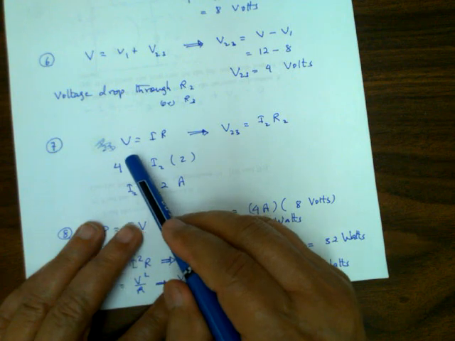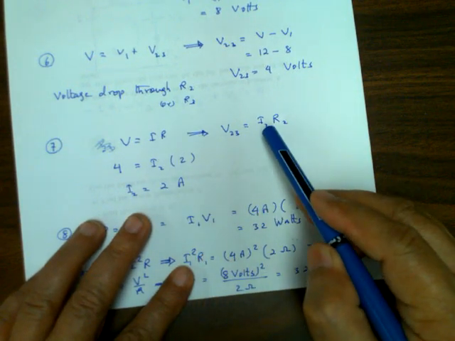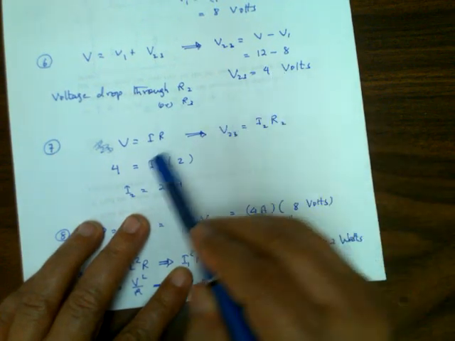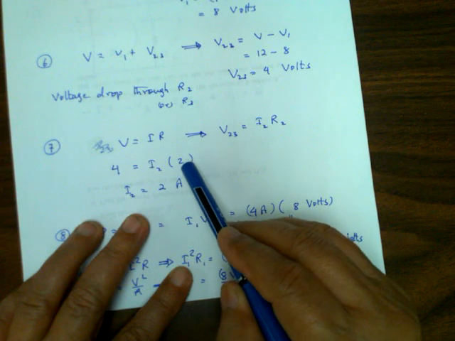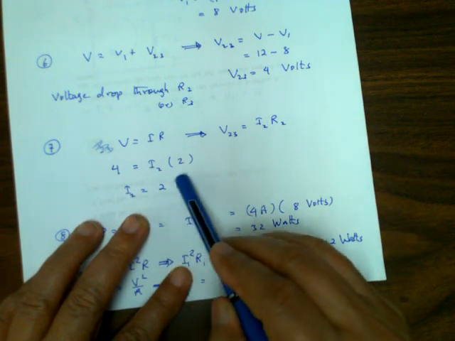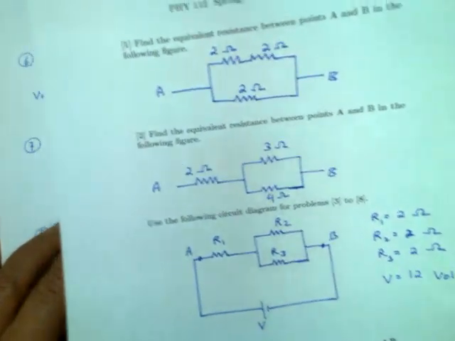V is equal to IR again, so V23 is equal to I2 R2. V23 we just said is 4 volts, R2 is 2 ohms, so I can find I2. I2 is 2 amperes, right? So now let's see if it is reasonable.